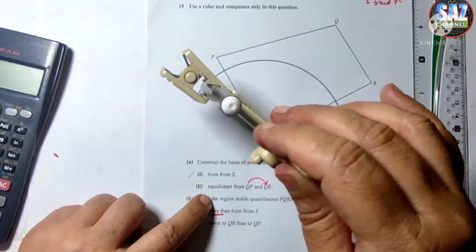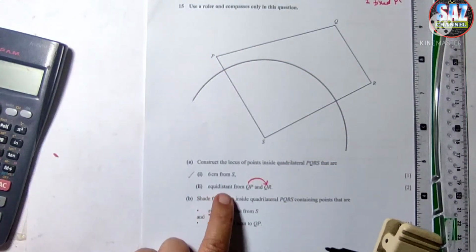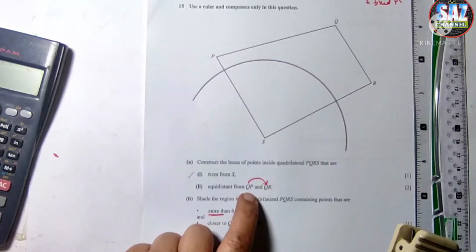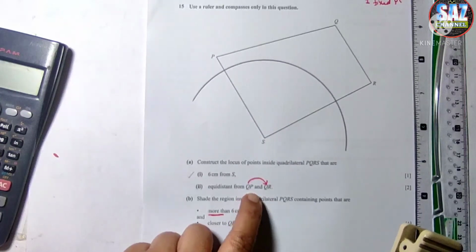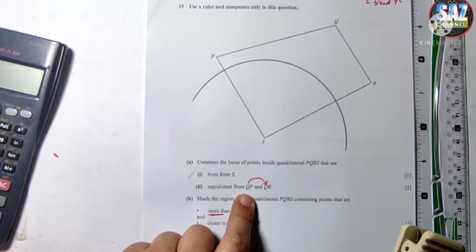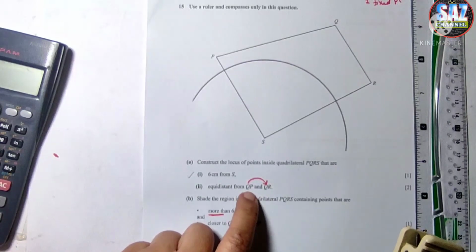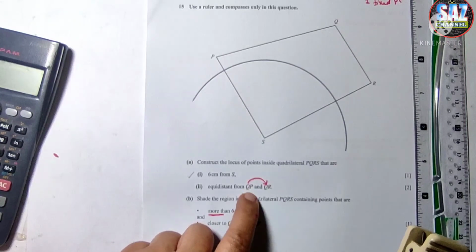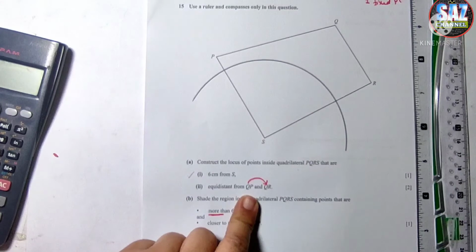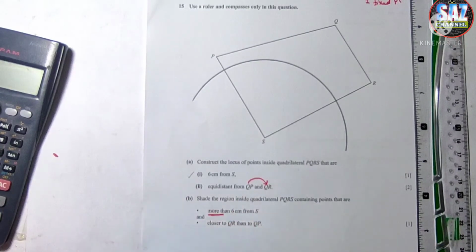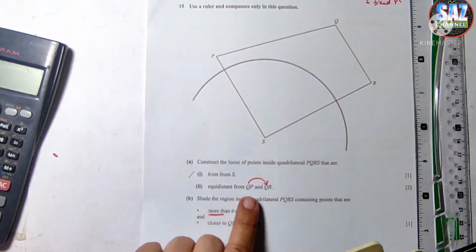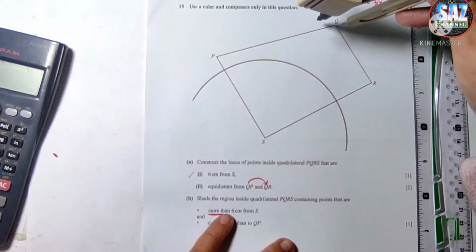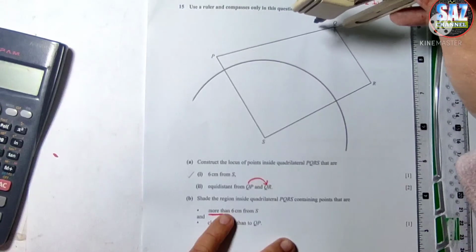Then we have to draw another locus that is equidistant from QP and QR. Focus that here we have 4 letters, 2 intersecting lines. The letter which is common, which is coming at 2 places, that will be the place where we have to draw the locus. And what locus? Angle bisector. In order to draw the angle bisector, I keep the compass at vertex Q, open the arm of compass to a suitable radius, and draw one arc first.